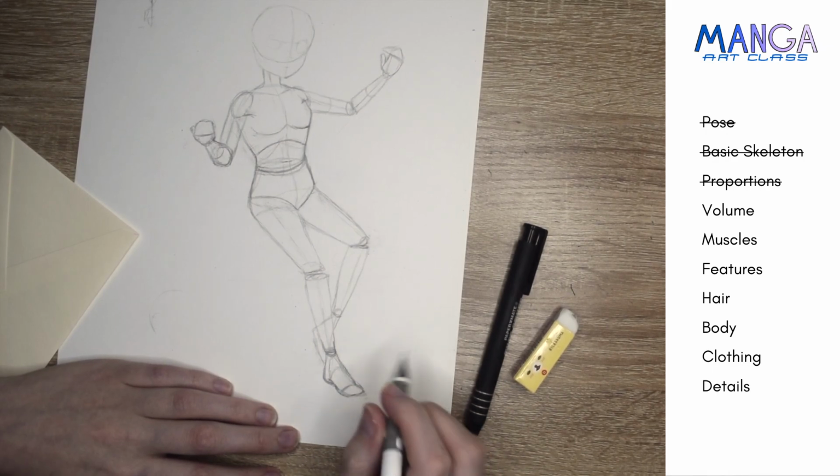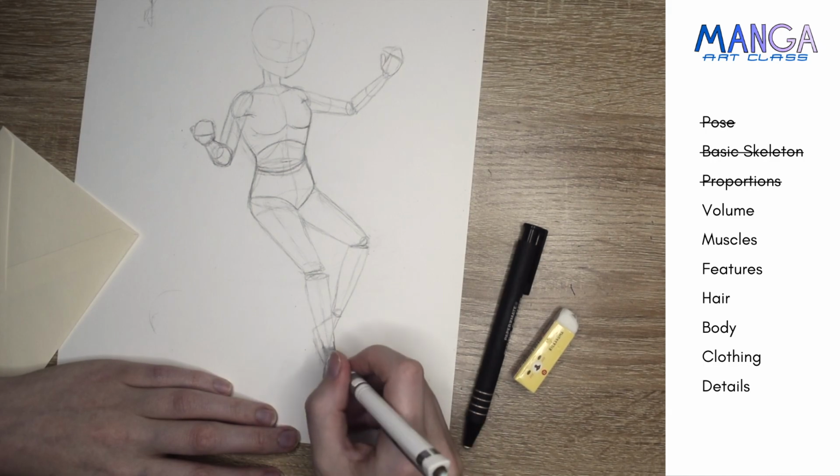We're also going to draw a little bump for the ankle bone, just a little suggestion of it.